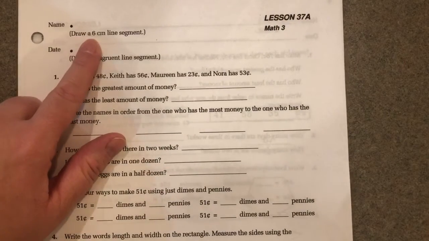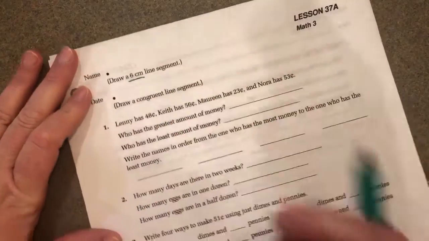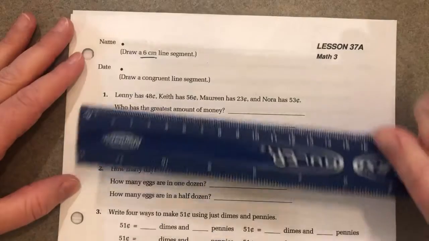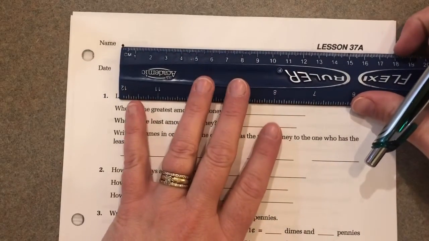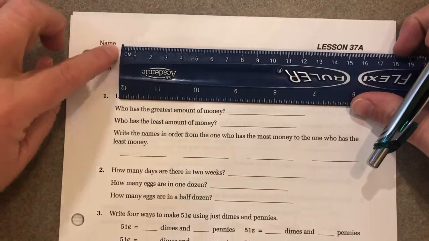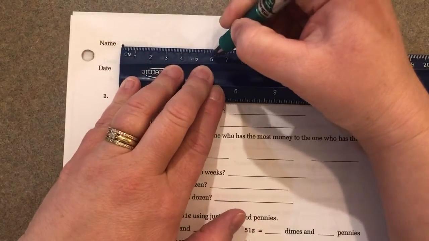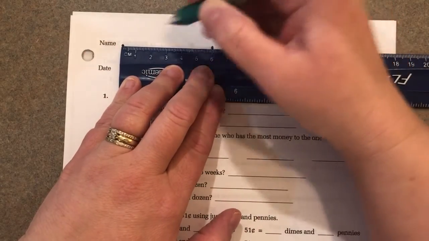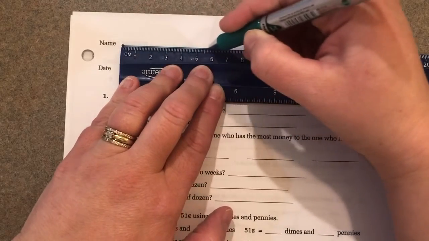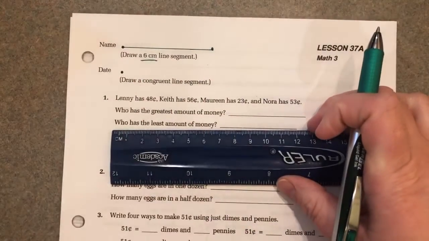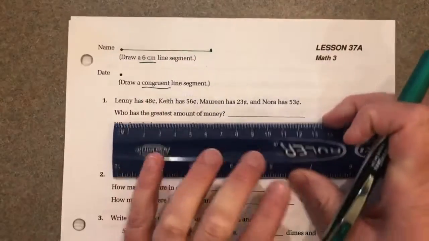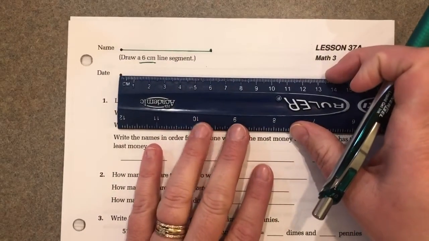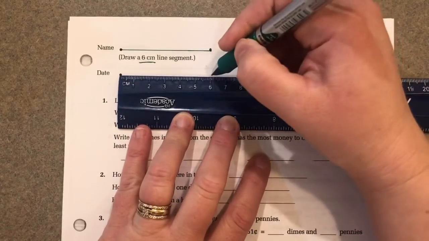So the first one says draw a 6 centimeter line segment. 6 centimeters. So we go to the centimeter side of our ruler, and we line the first measuring mark up with the dot, and 6 centimeters is right there. And the next one says draw a congruent line segment, same size, same shape, 6 centimeters.